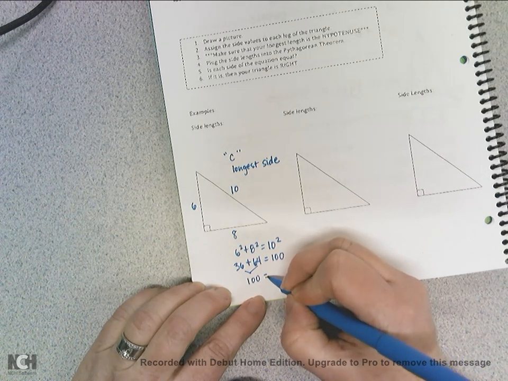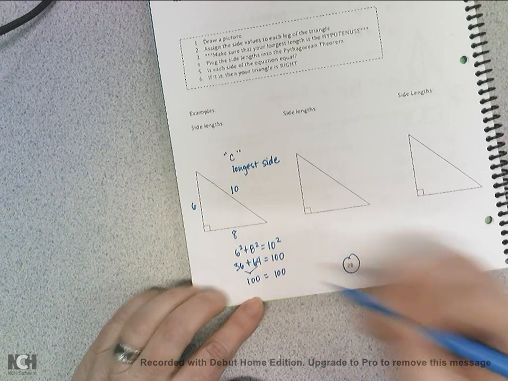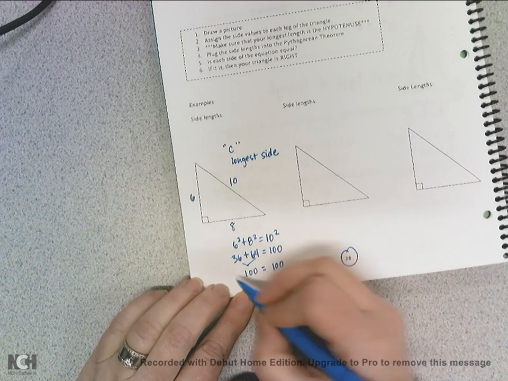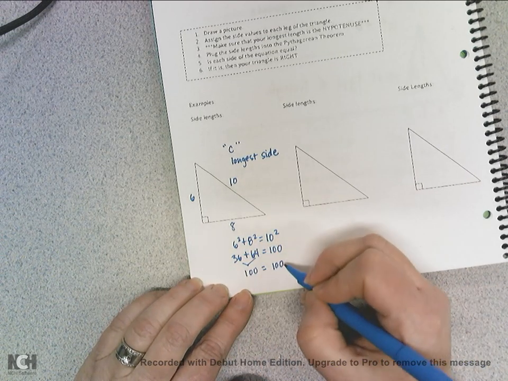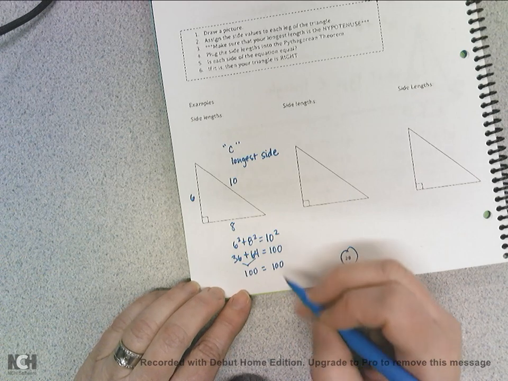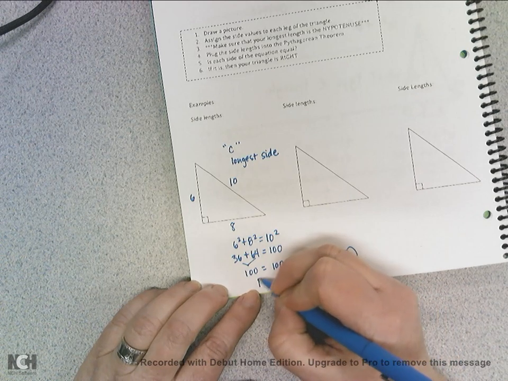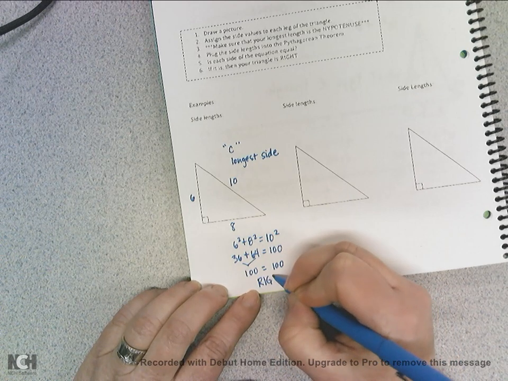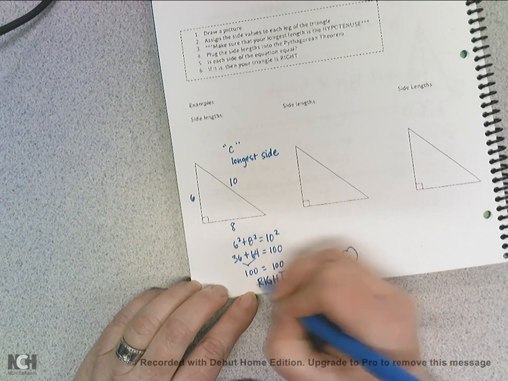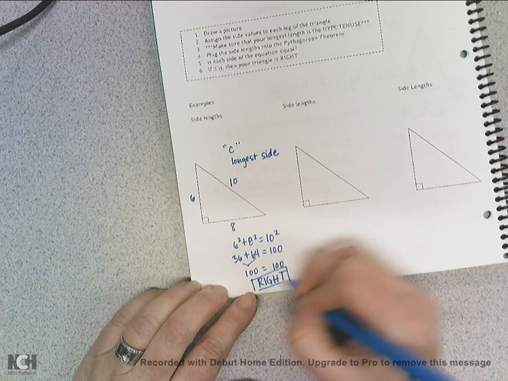So now we see that 100 equals 100. These two sides combine to equal the same size as C. So that makes this triangle a right triangle.